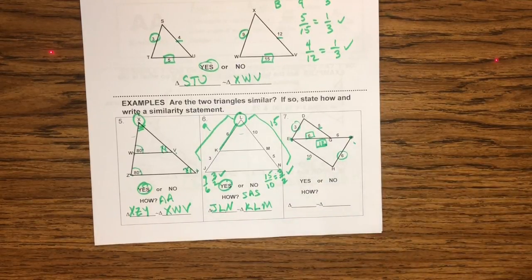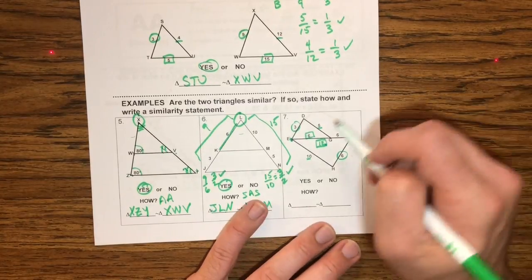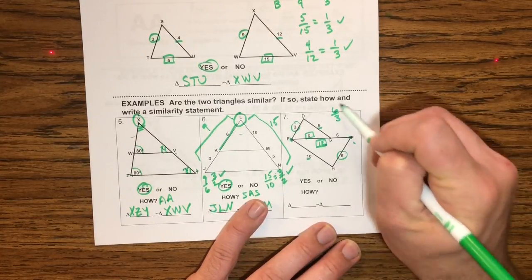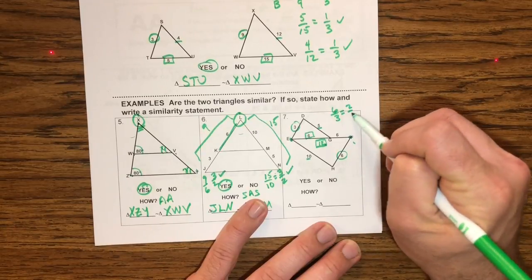Now that we understand which ones correspond with each other, we can set up our proportions. Let's go big over small. So 6 over 3, that's going to simplify to 2 over 1.